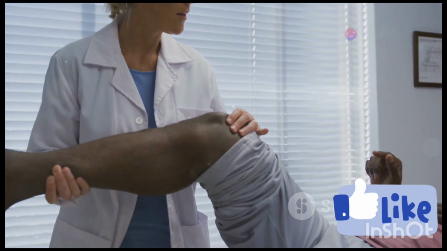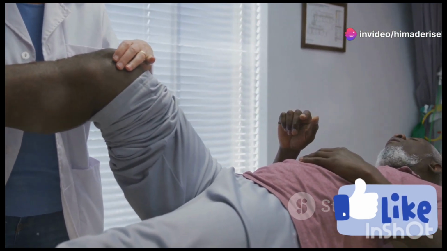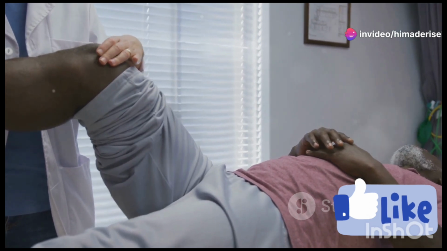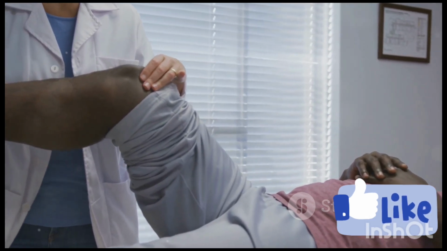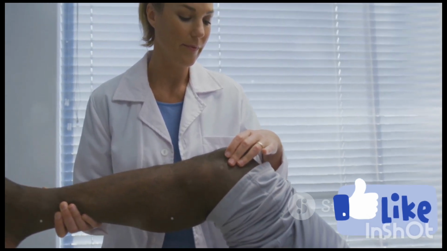During the physical exam, your doctor will assess your range of motion, check for tenderness, and listen for any grinding or clicking sounds in the affected joint. This hands-on evaluation helps in identifying the physical manifestations of osteophytes.